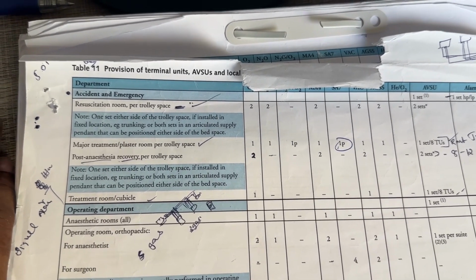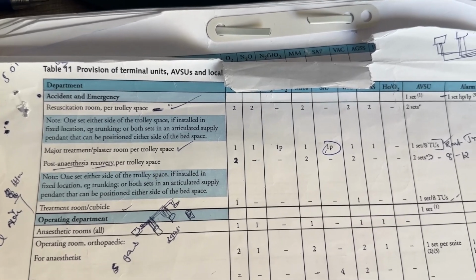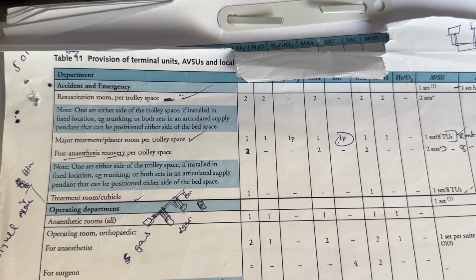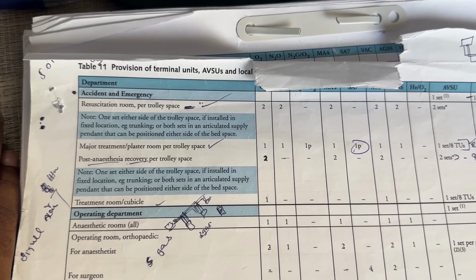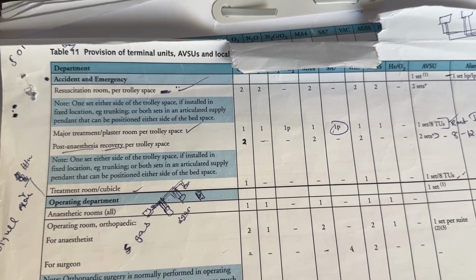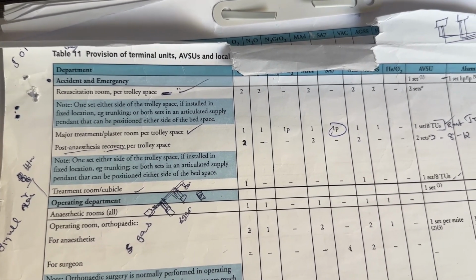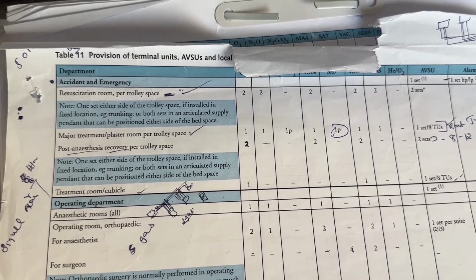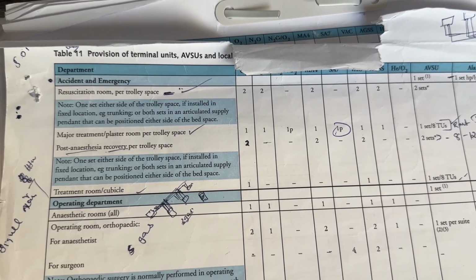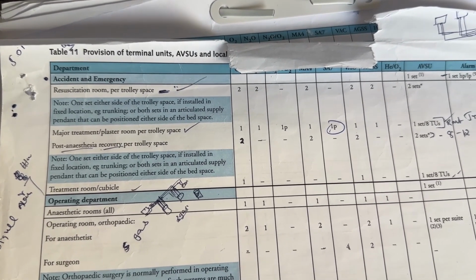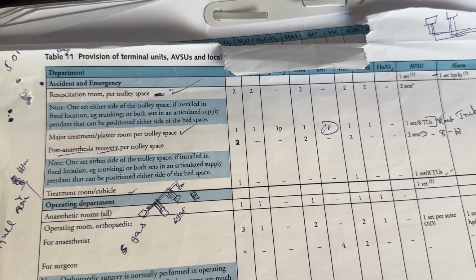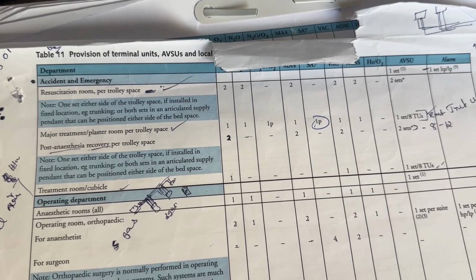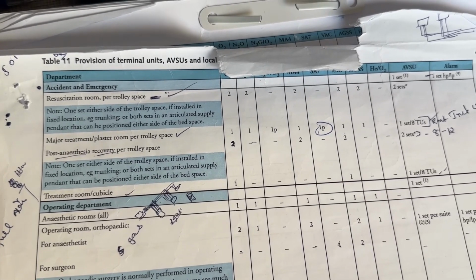It's like a mini operating room, so we need 2 sets of outlets. It could be a wall outlet, or a pendant outlet or BHU; normally the resuscitation room is BHU or pendant. If it is a BHU, we give 1 set on the left side and another on the right side, with 2 AVSU with dual circuit. Later I will show you the drawing.